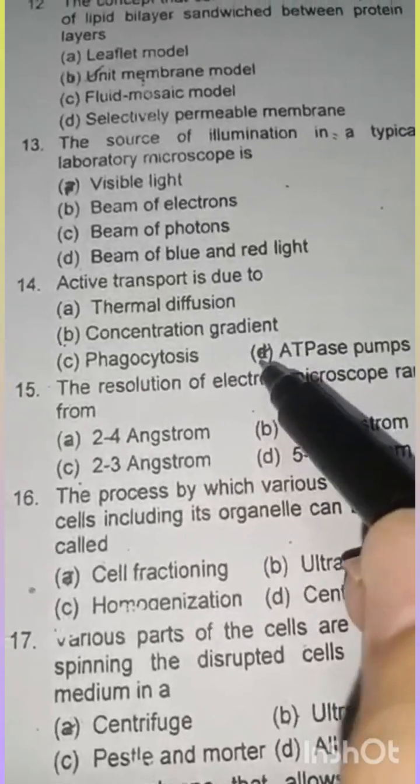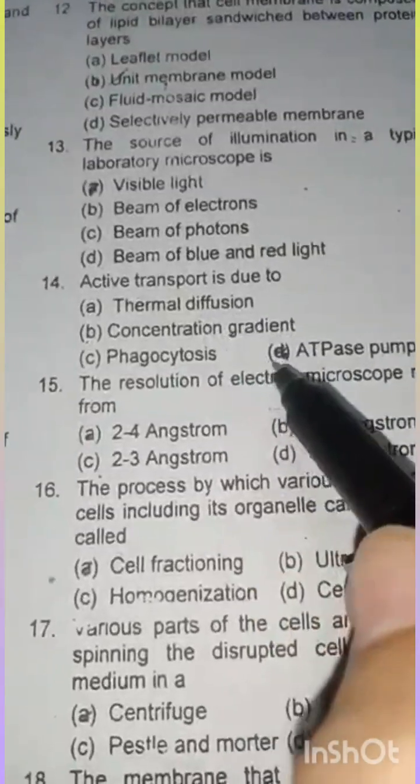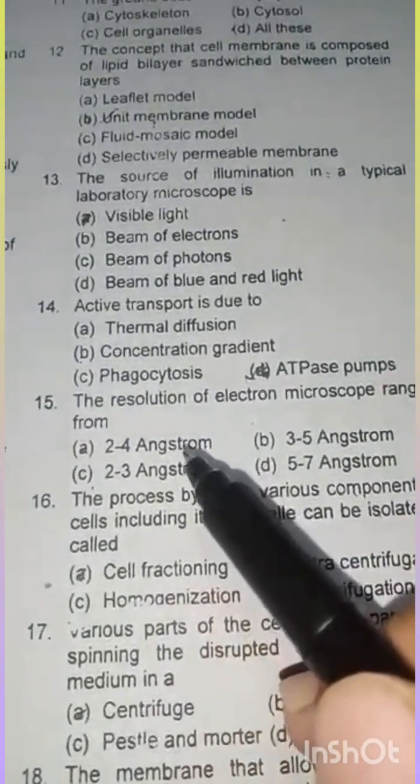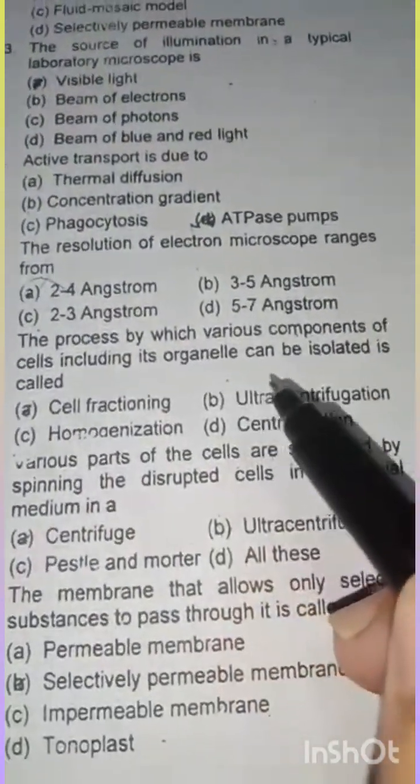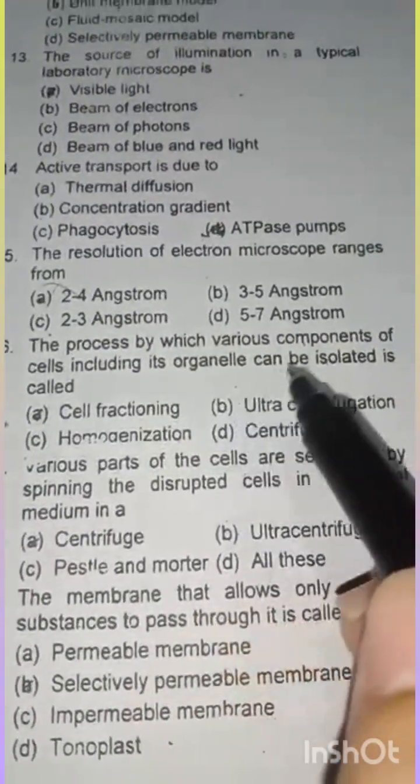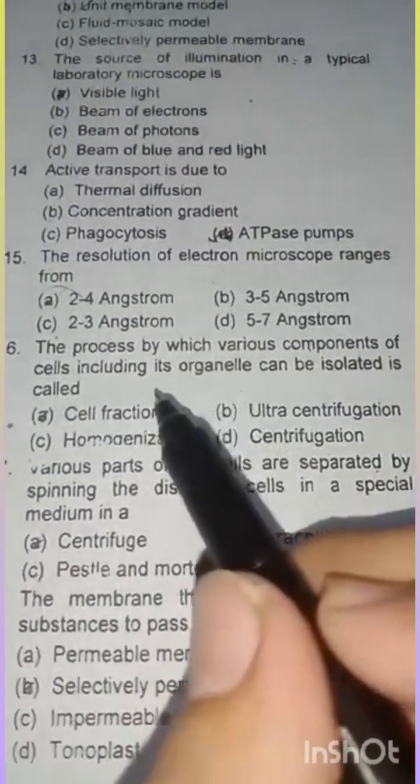So this occurs by ATP synthase. So option D is correct here. Phagocytosis is a process in which solid substance can come into the cell. The resolution of an electron microscope ranges from... So this is the simplest MCQ that is present in books. So option A is correct: 2 to 4 angstrom.